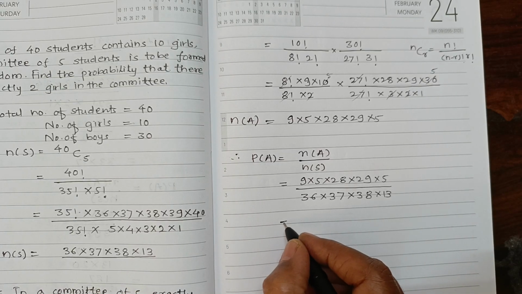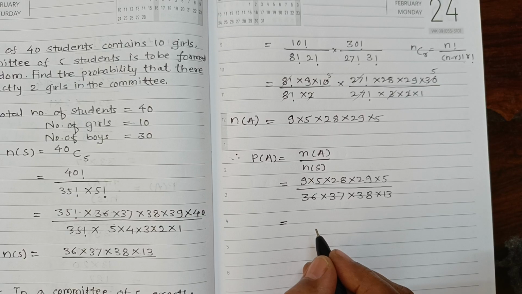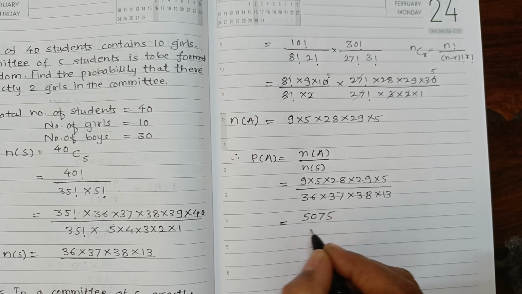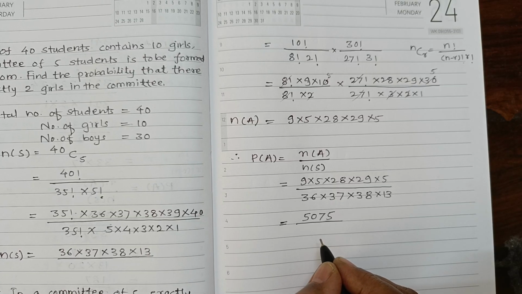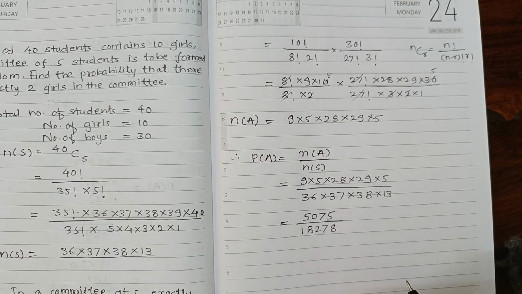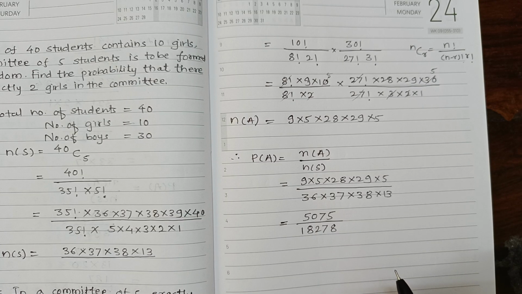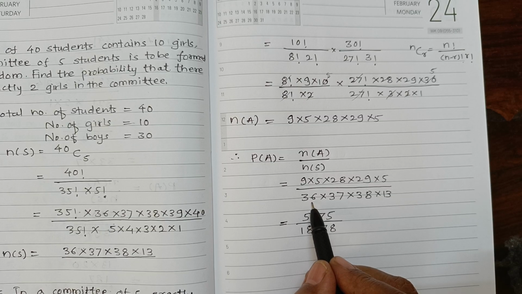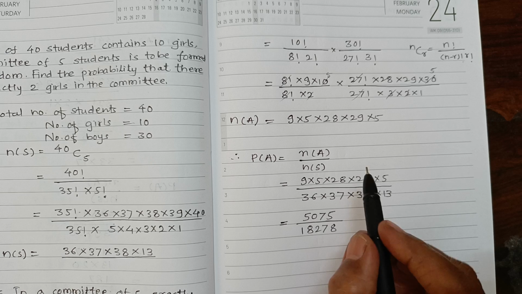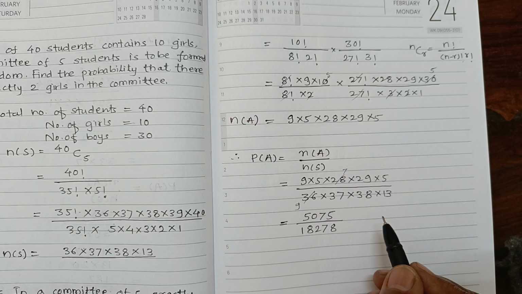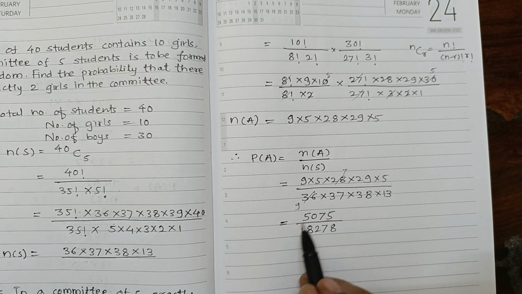Now if we simplify this, then this is equal to 5075 divided by 18278. यहाँ पे ये भी कैंसिल हो जाएगा, 4 से डिवाइड करेंगे तो यहाँ पे 9 एंड यहाँ 7. बाकी मल्टीप्लाई करने पे आंसर ये आएगा.